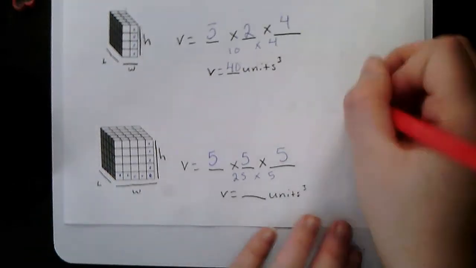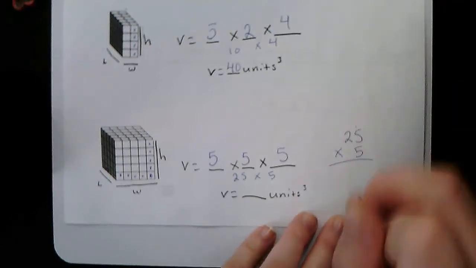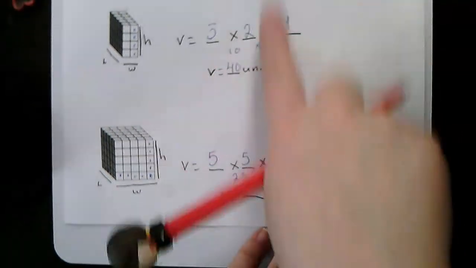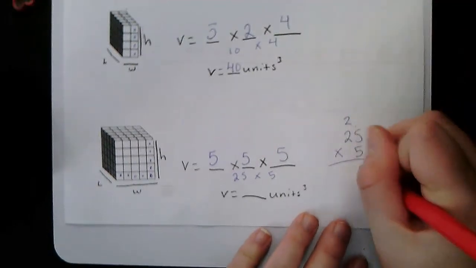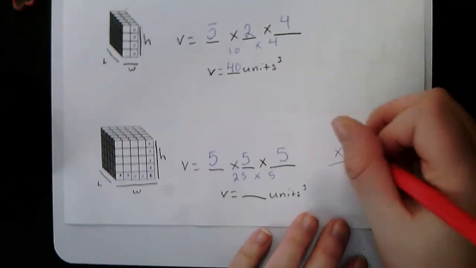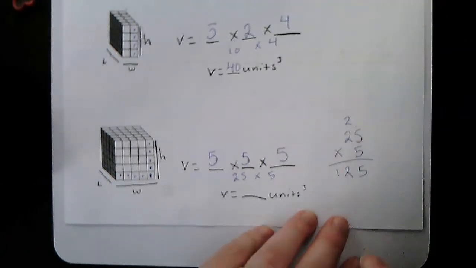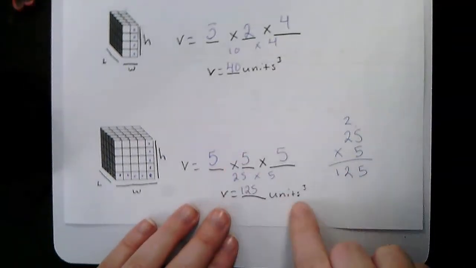Now you may run into problems where you can't do the math in your head, and that is okay because you can always set up that standard algorithm to help you solve it. So I know some of these can be really easy to solve in your head, but sometimes it might be a little bit more difficult. And that's fine, just take the time to set up a standard algorithm. So 5 times 5 is 25, 2 times 5 is 10, and 10 plus 2 is 12. So that gives me my answer of 125 units cubed.